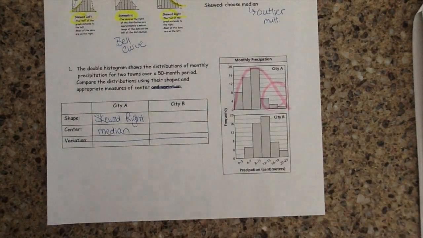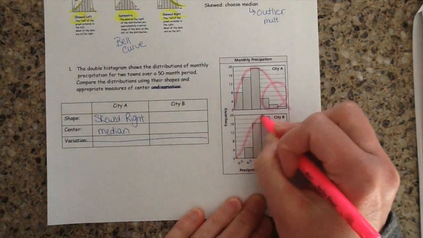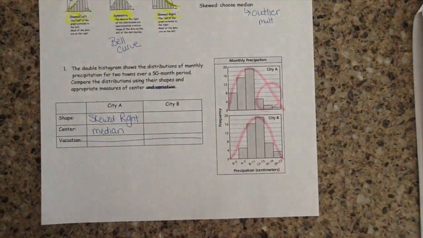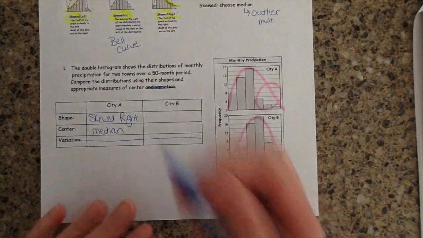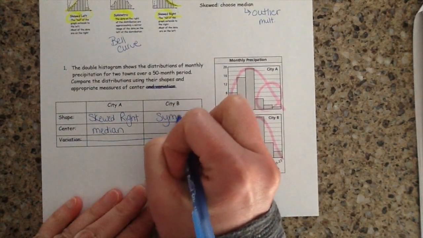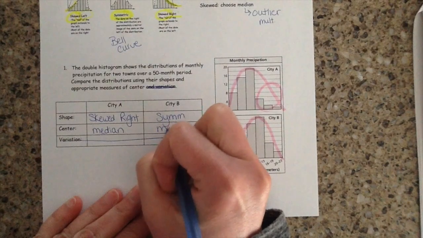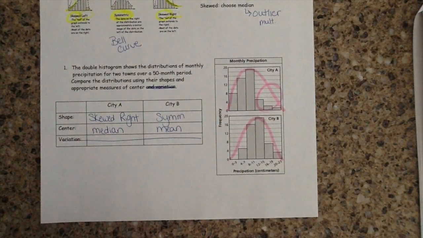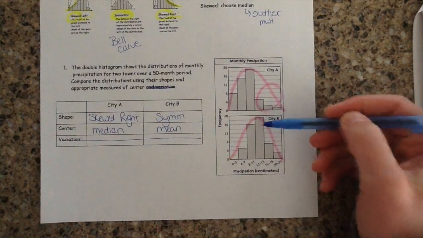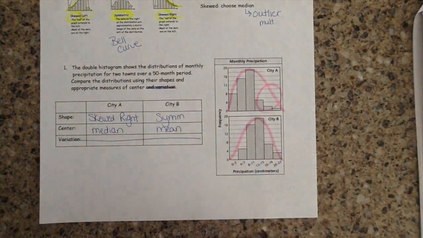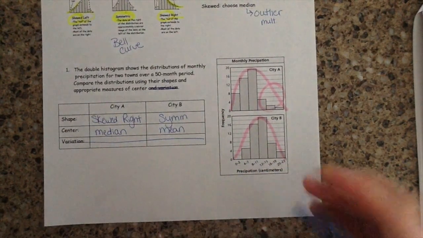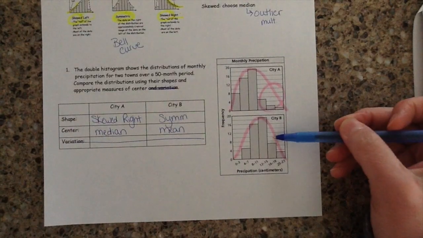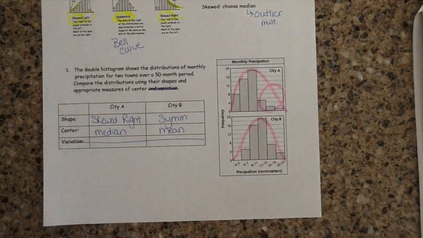If you look at city B, if I connect from corner to corner, do you notice how my curve on both sides is fairly symmetrical? So in city B, I would say symmetric, and I would choose mean. And that's kind of what they're looking for here. Now again, it doesn't necessarily have to be perfectly symmetrical. I know this one's a little shorter, I know this one's a little taller, and then there's nothing here. But based on the drawing, this is more symmetrical or this is more skewed.